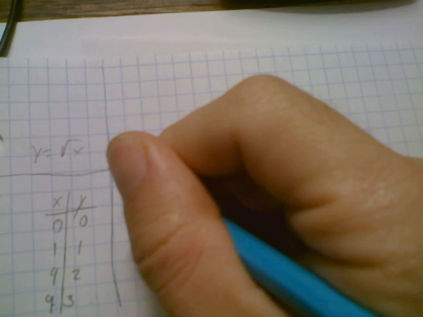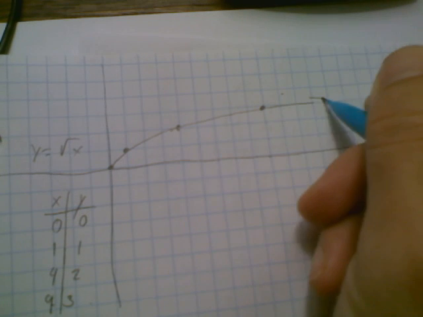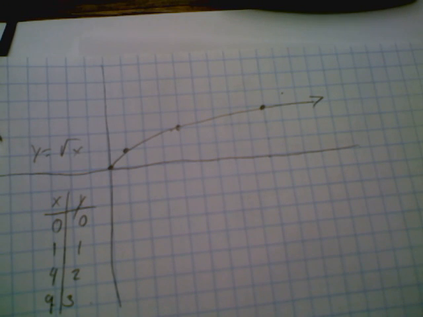And so this is nonlinear, and it looks like that. And it's going to continue to look like that. Next one's going to be 16, 4, and then 25, 5. I'm not getting into all that because that's a lot of stuff to do, and it's going to be a very long graph. But there are other ones that we're going to do as well.